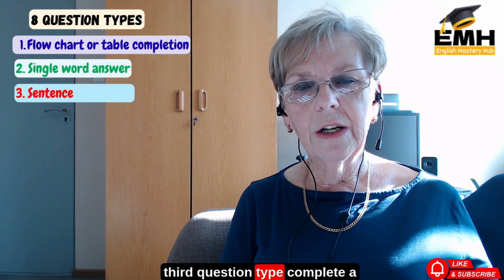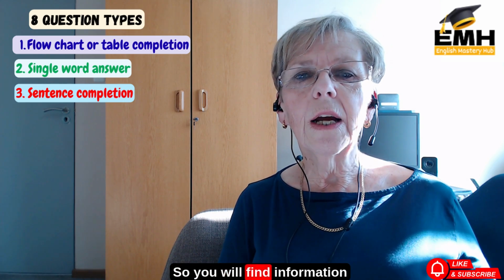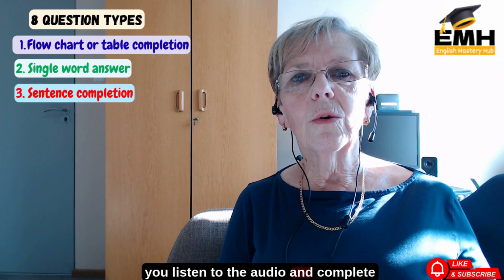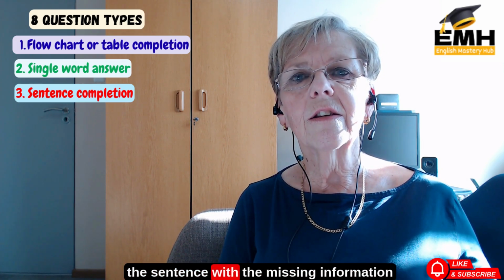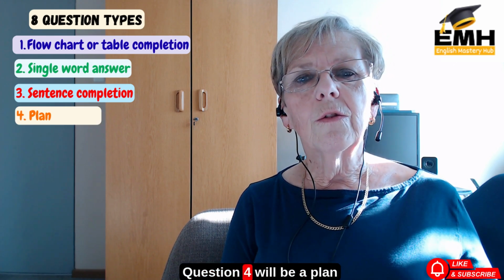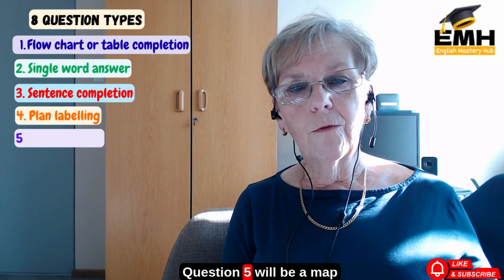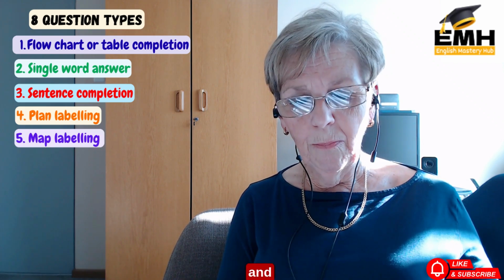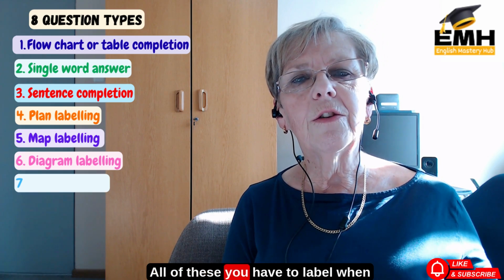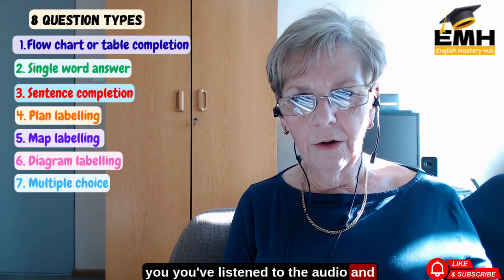The third question is to complete a sentence. So you will find information written down, you listen to the audio and complete the sentence with the missing information from the audio. Question 4 will be a plan that you have to label. Question 5 will be a map. And question 6 could be a diagram. All of these you have to label when you've listened to the audio.